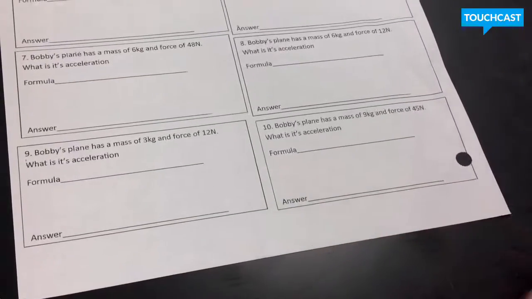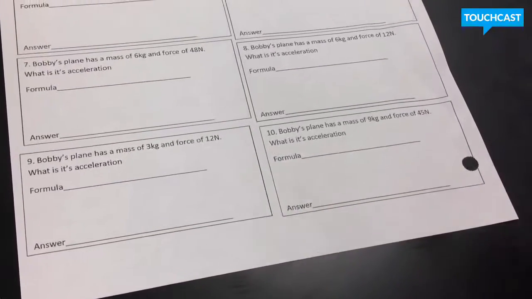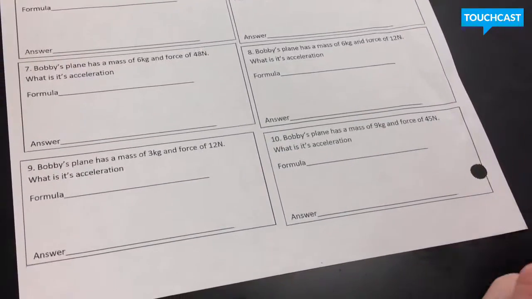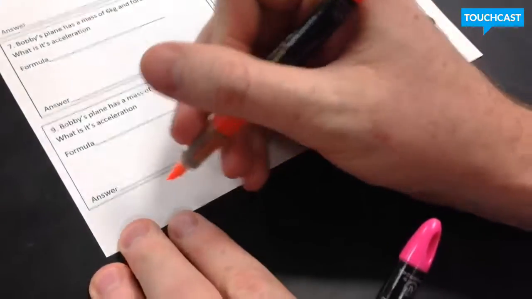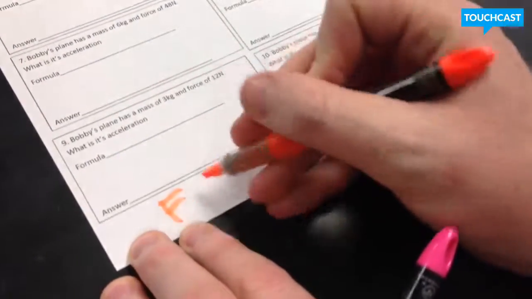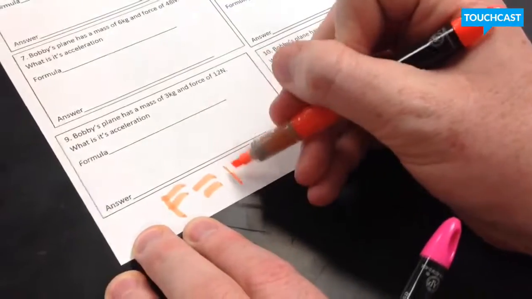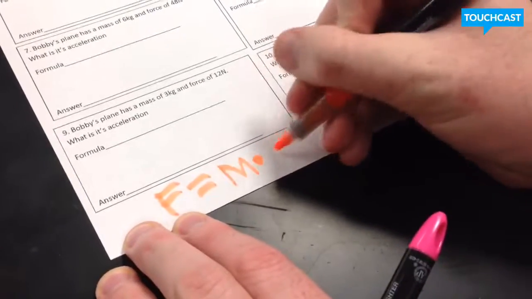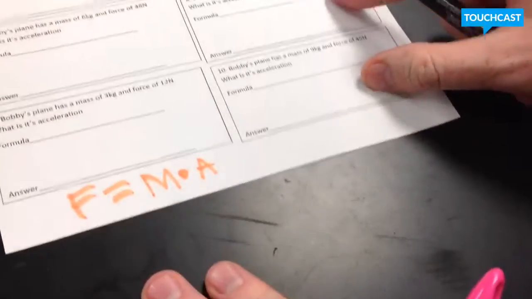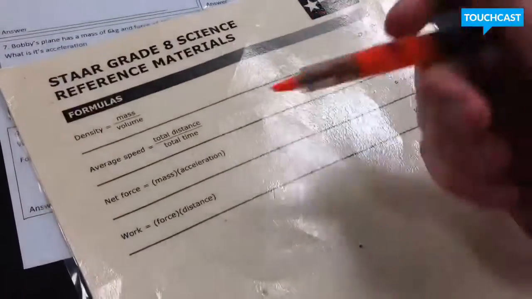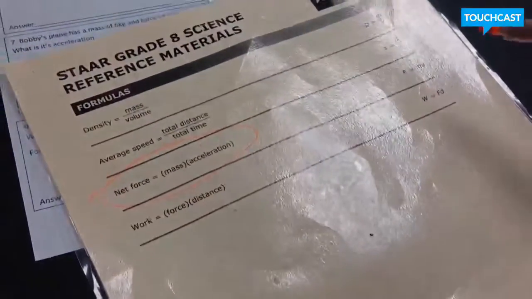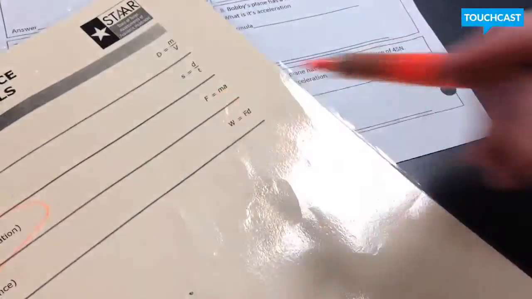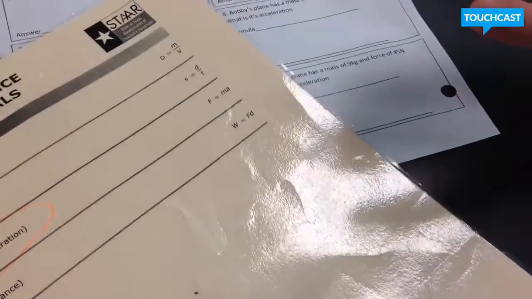Alright, it's Mr. Bush here, and we're going to go over basically how to solve today's homework. So if you look here, the first thing is you want to have your three formulas down. So the first formula is force is equal to mass multiplied by acceleration. Now that's going to be found on the back of your star chart, right about here. And we just use the letters because it's a lot easier to solve the problems with them.